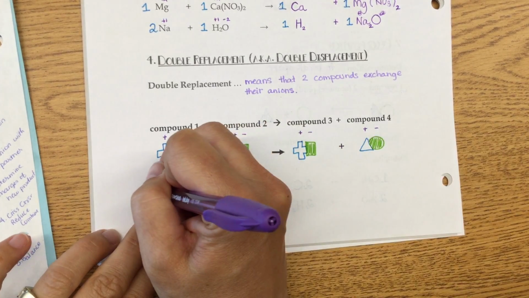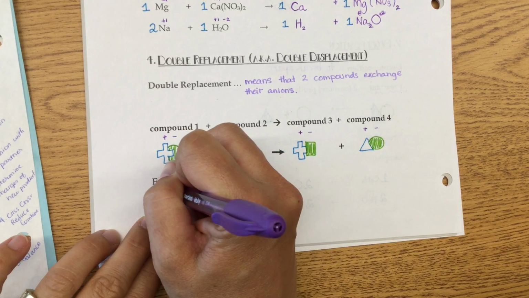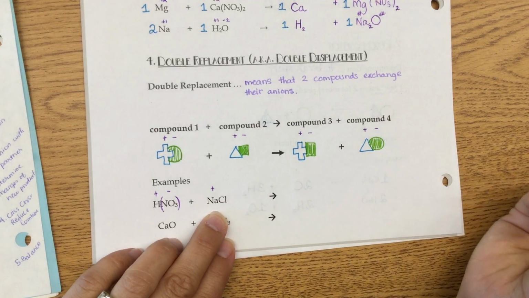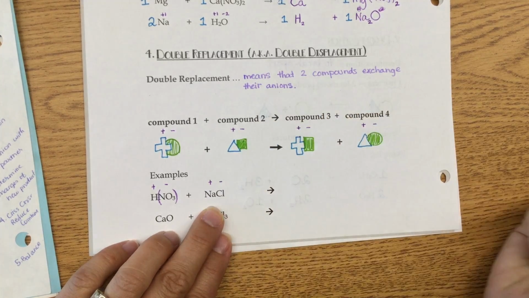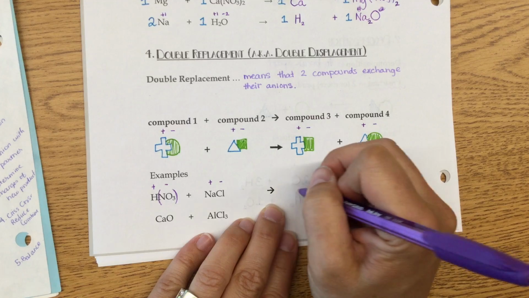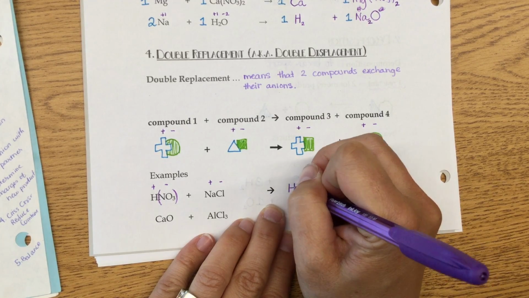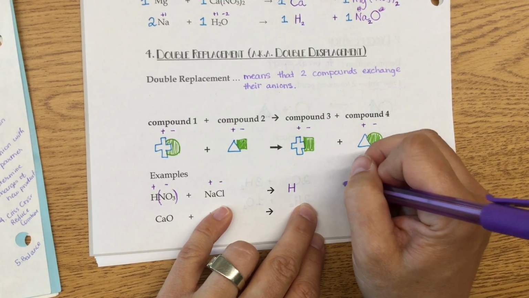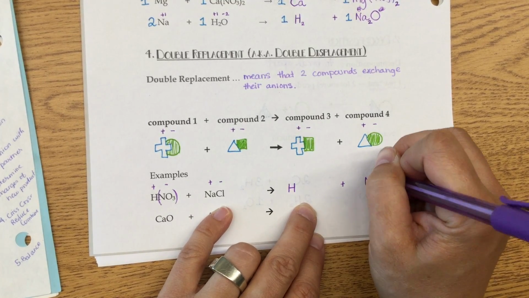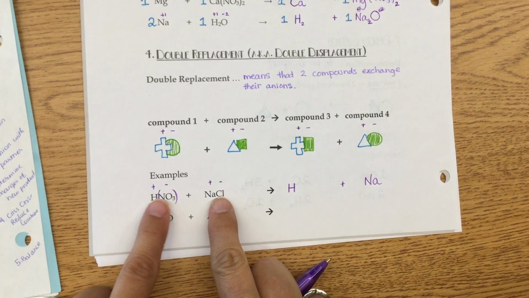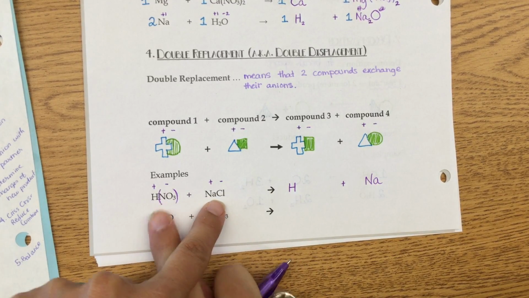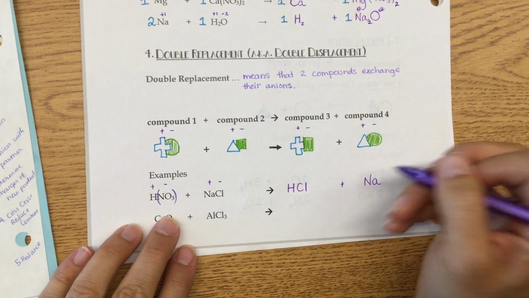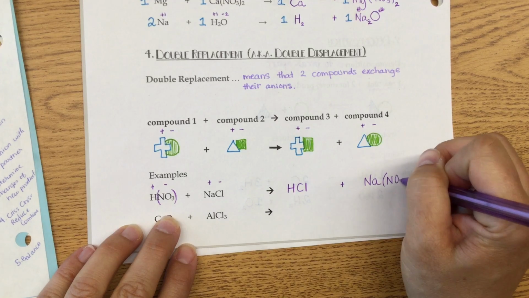So hydrogen is my positive charge, nitrate is my negative charge. Sodium is my positive charge, chlorine is my negative charge. Okay? So I'm going to keep my cations in the same place. So hydrogen, okay, and now sodium. Okay, and now I'm going to switch those ones. Okay, so now it's going to be HCl and NaNO3.